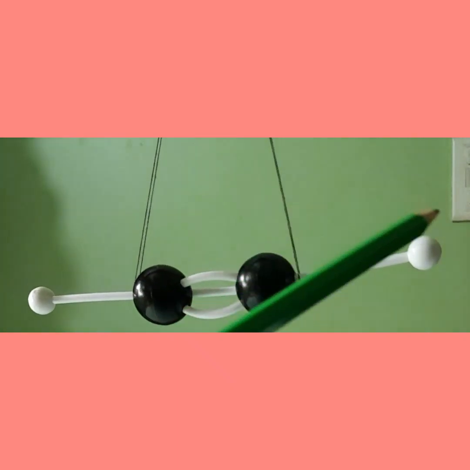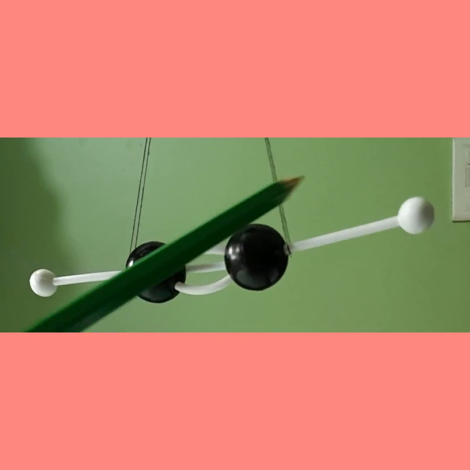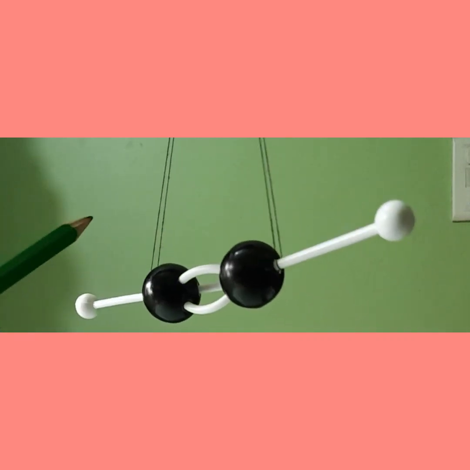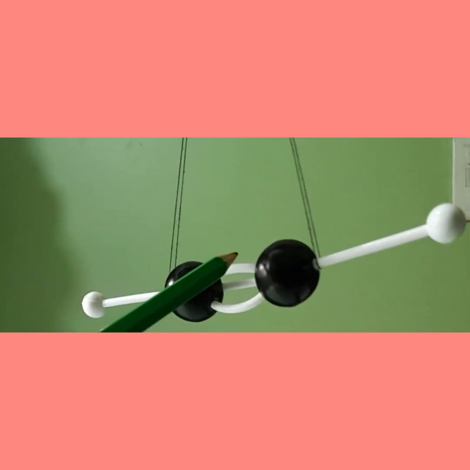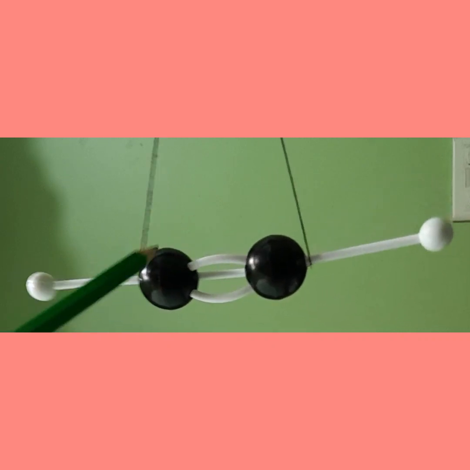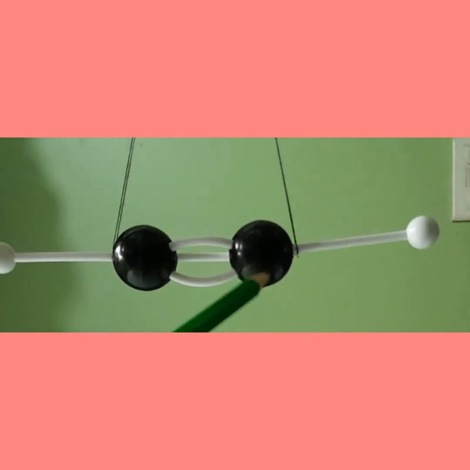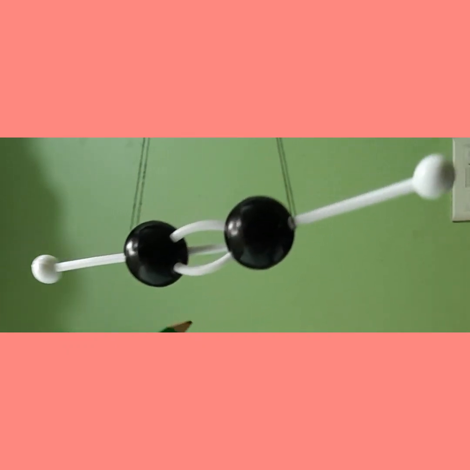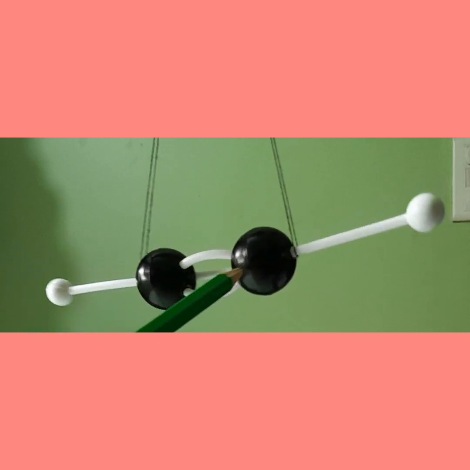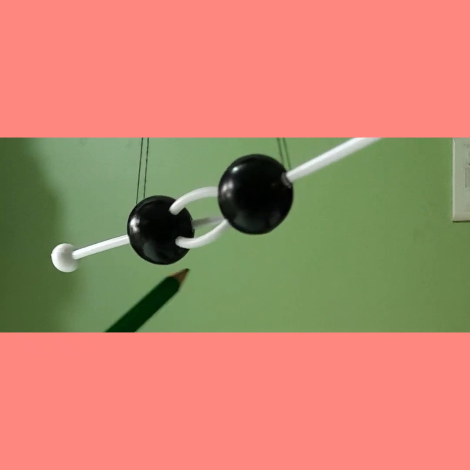Out of these 5 bonds, these 2 are sigma bonds. They are s-sp sigma bonds. Whereas this bond is yet another sigma bond, sp-sp between the 2 carbons. And these 2 bonds that you see, one here and one there, are pi bonds, one with py overlap and the one behind with pz overlap.